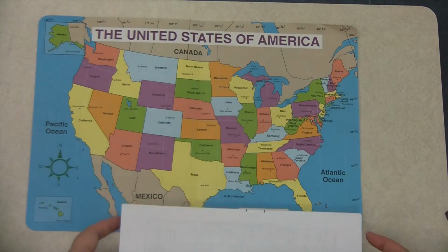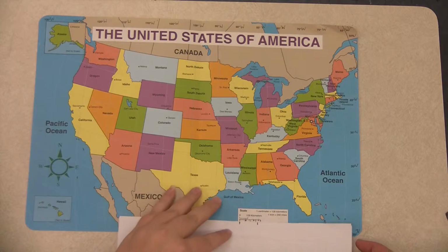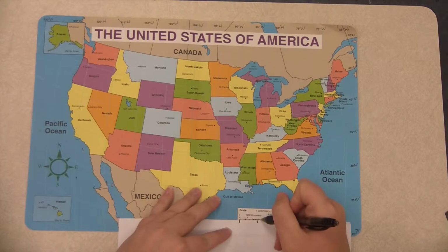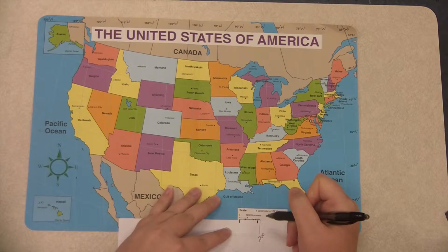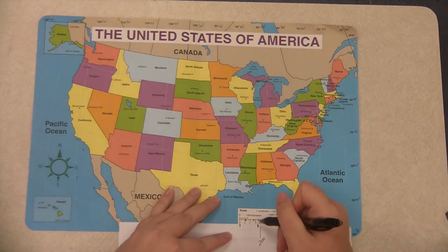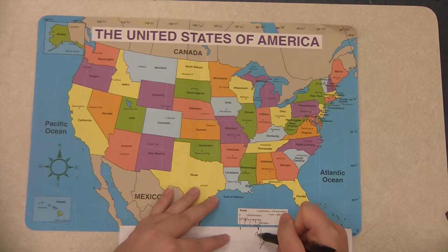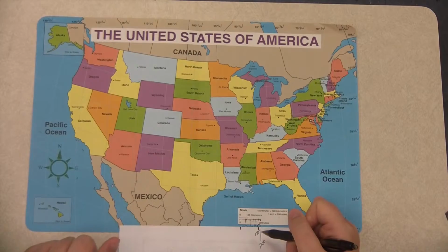Then I'll move that down to my scale. I want to line my left mark up with 0 and see where my right mark falls on the scale. So the full length of the scale was 200 miles, and this is where it ends. So I'm going to try and estimate how many miles that is. It's falling about halfway between the 150 and the 200 mile mark. So I would say this is about 175 miles from Olympia to Salem.